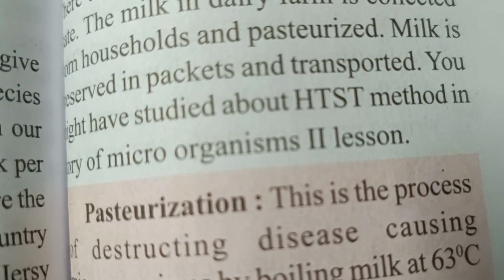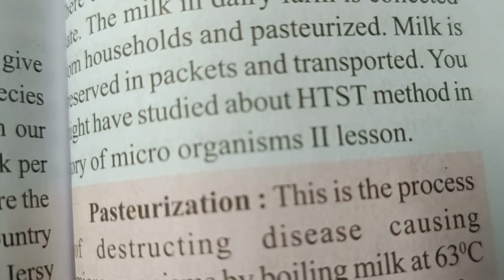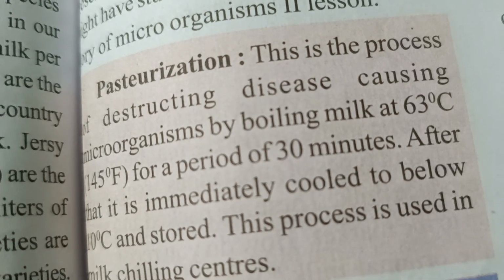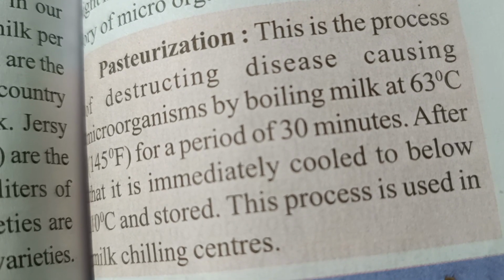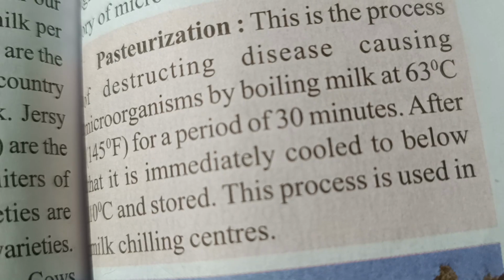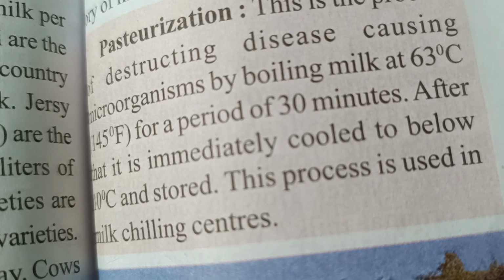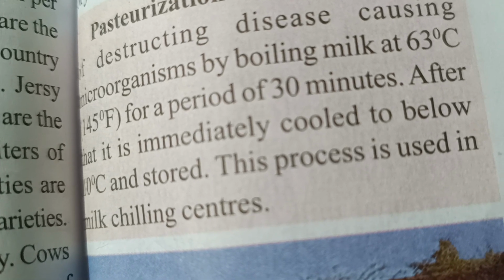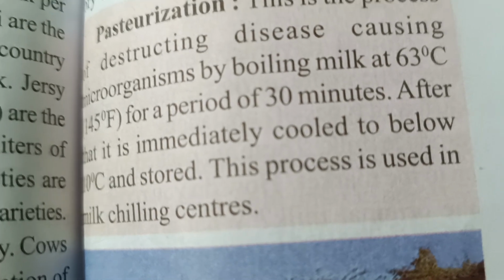You might have heard about the HTST method of destroying microorganisms. Pasteurization. This is the process of destroying disease causing microorganisms by boiling milk at 63 degrees centigrade or 145 degrees Fahrenheit for a period of 30 minutes. After that, it is immediately cooled to below 10 degrees centigrade and stored. This process is used in milk chilling centers.